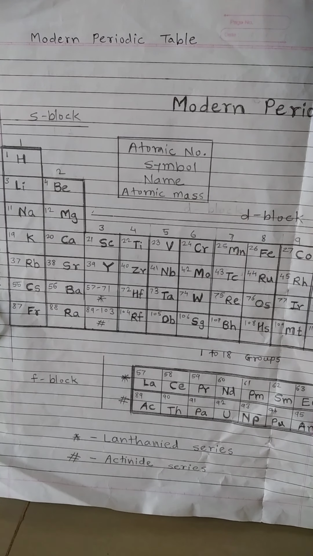The arrangement of the periods and groups results in the formation of boxes. Atomic numbers are serially indicated in the upper part of these boxes. Each box corresponds to the place of one element.